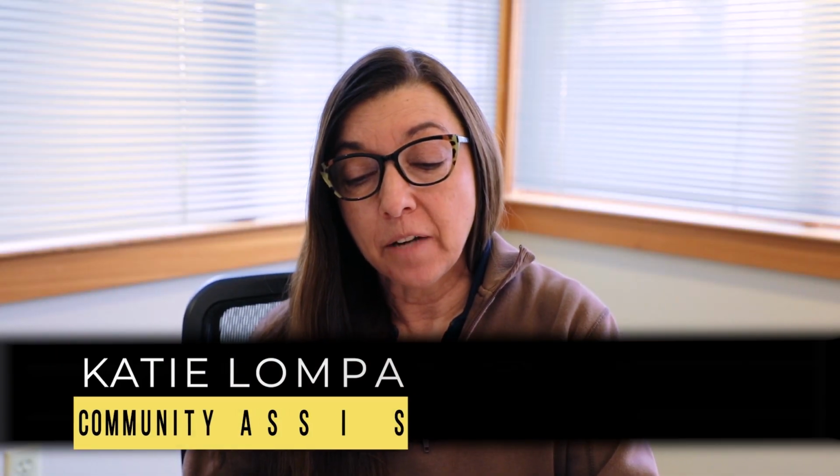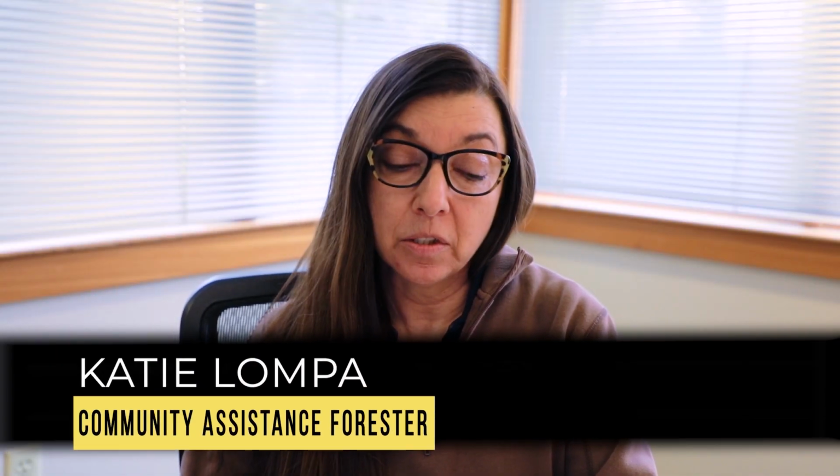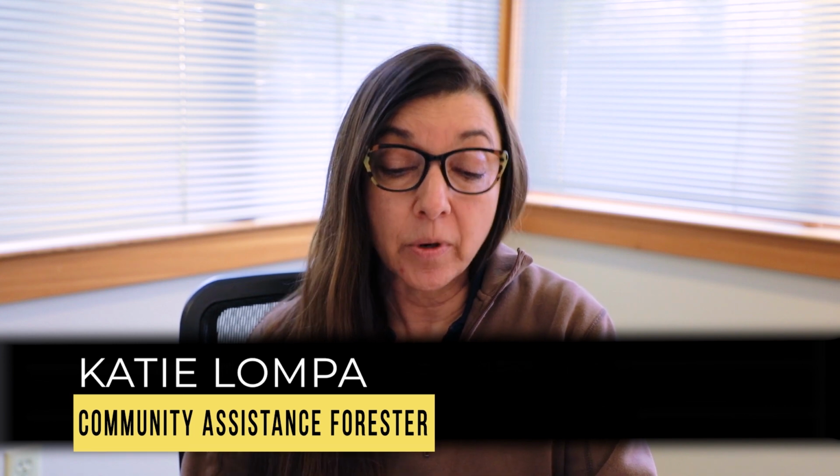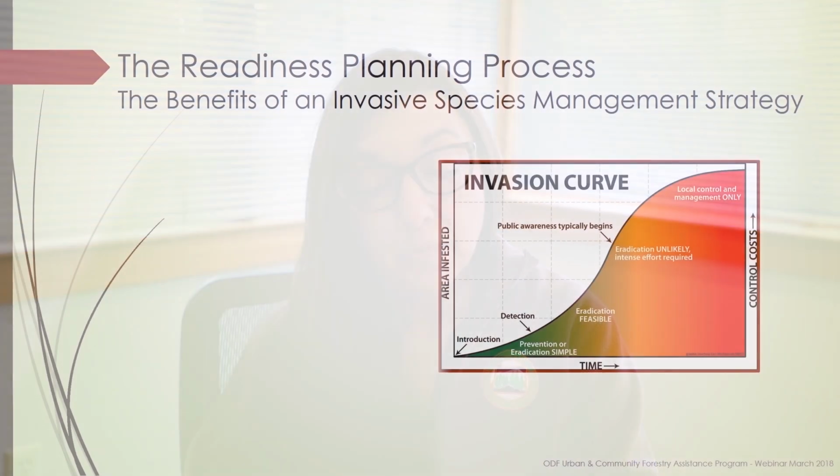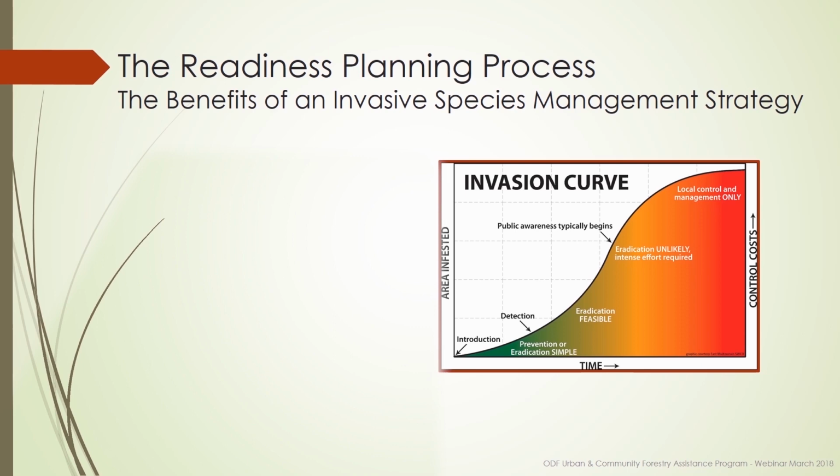As time progresses after an invasive species is detected, control costs increase and eradication becomes less likely. What can communities do to prepare for invasive forest insects and diseases? We are recommending that time be spent now to develop and implement an invasive species management strategy before the pests are introduced and established in your community.